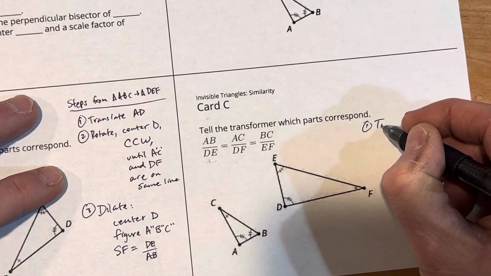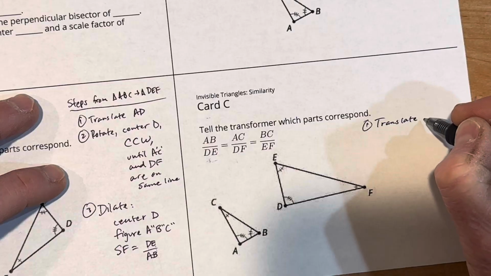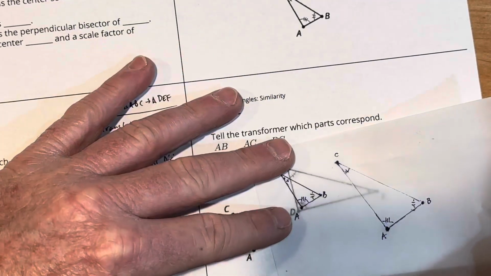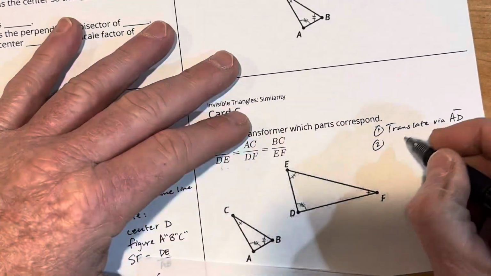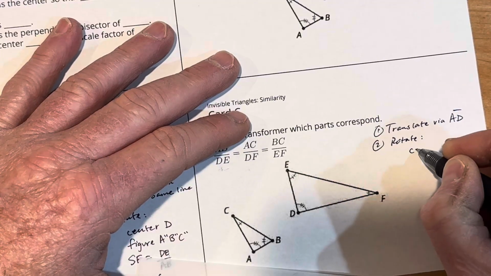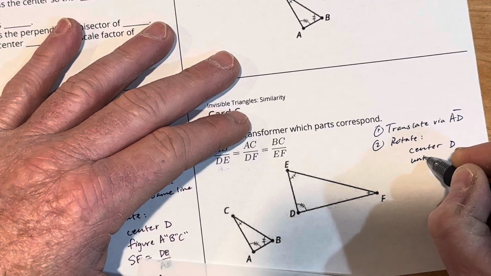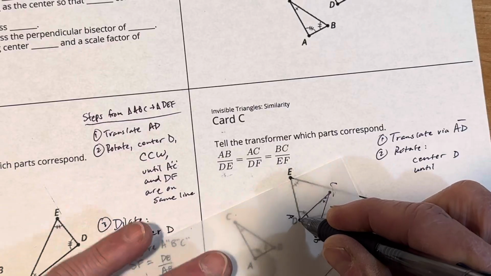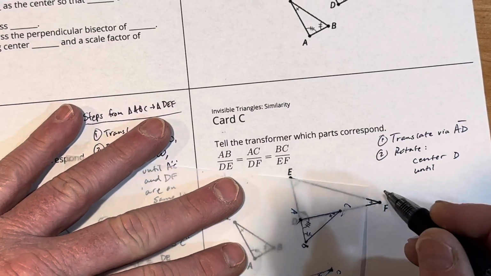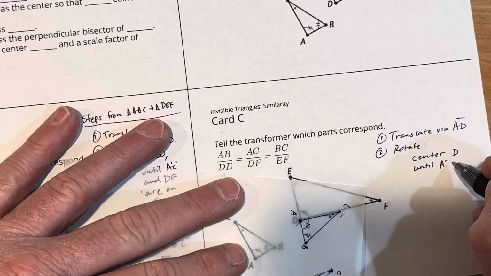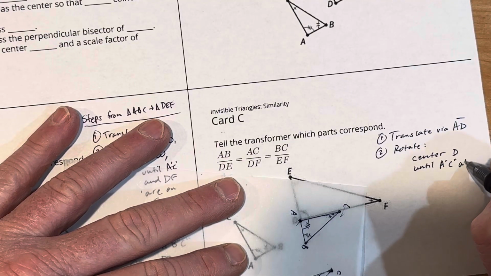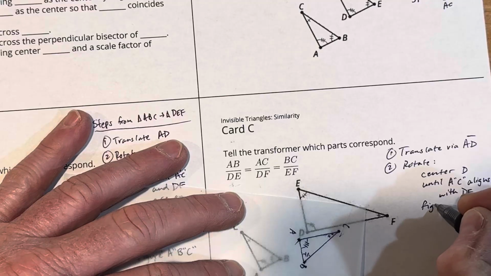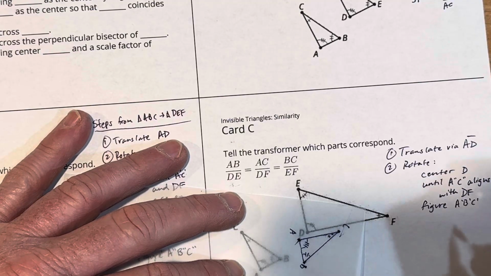1, translate via AD. 2. Do it right here. We're gonna rotate center D until A double prime C double prime lines up with DF. So A double prime C double prime aligns with DF. The figure was A prime B prime C prime.